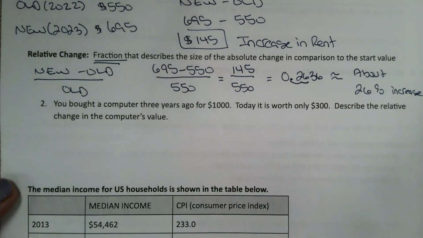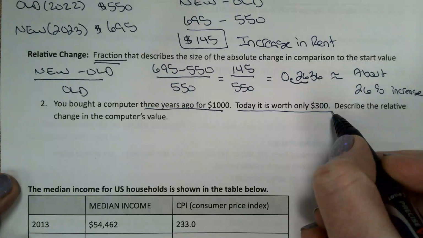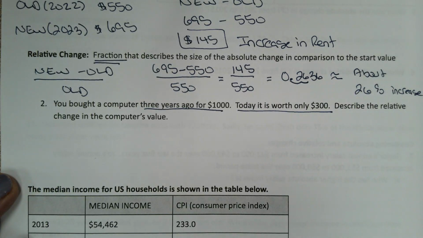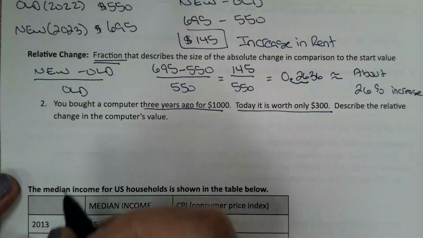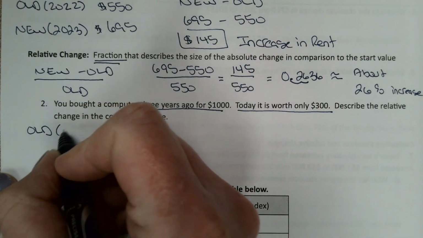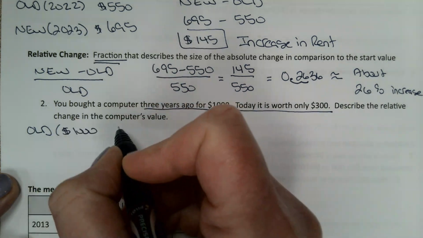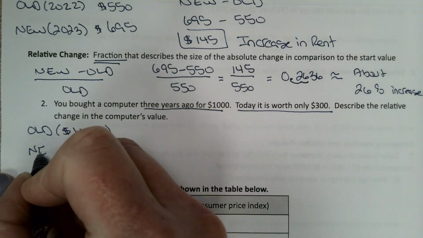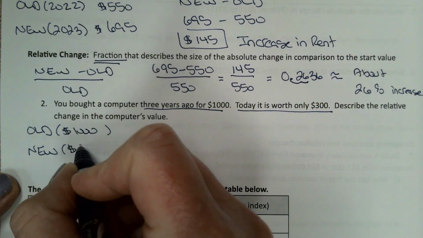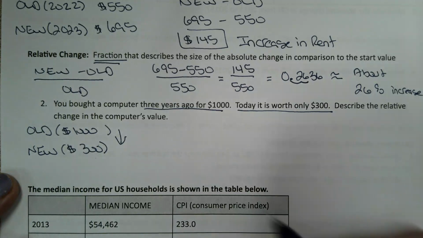You buy a computer 3 years ago for $1,000. Today, it is worth $300. Find the relative change. All right, so our old amount is $1,000, and your new amount is $300. So we have a decrease, so it's going to go down.